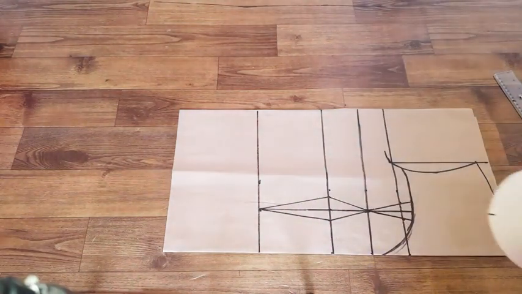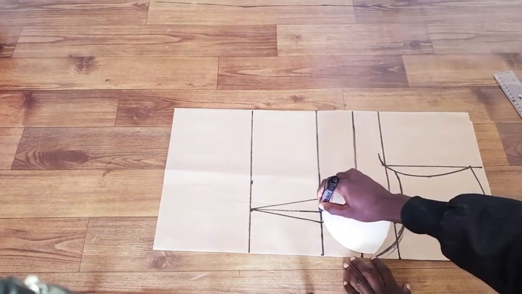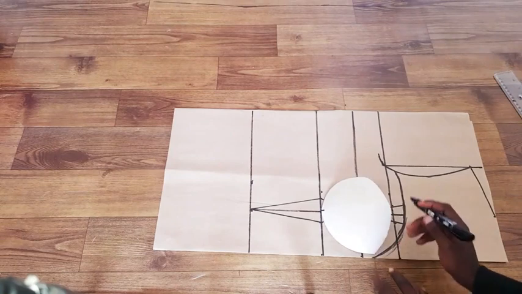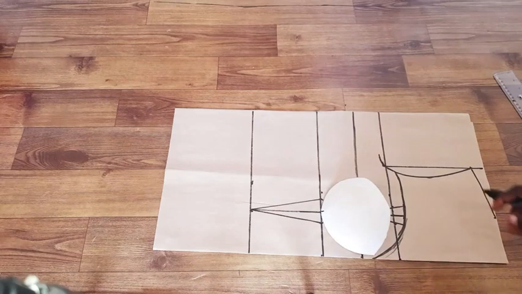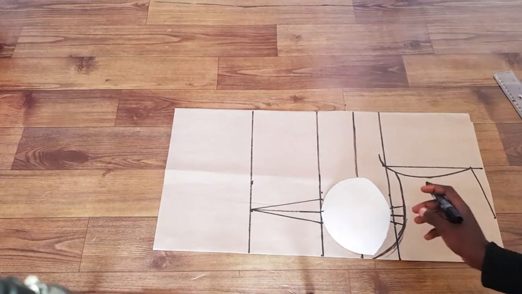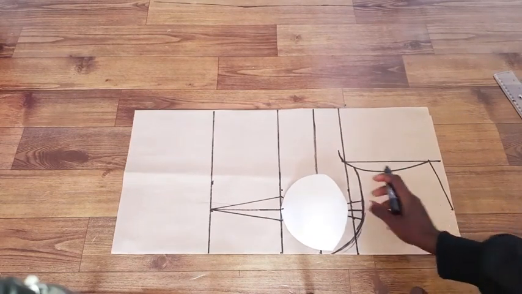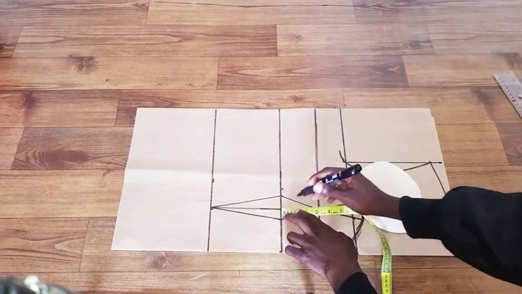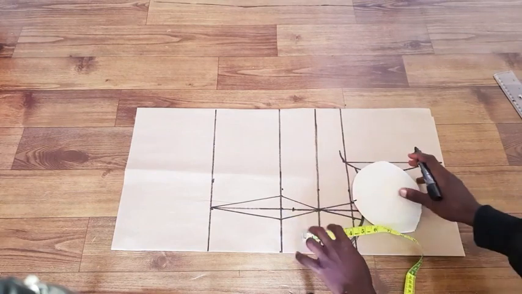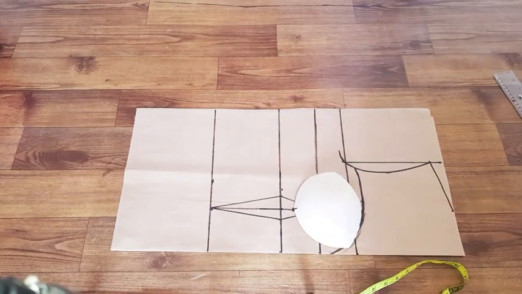After marking the midpoint of the bra cup, I'll mark the shape of the bra cup on the pattern paper. But before doing that, I'll shift the under bust line upward by 1 inch. This is to avoid the bust from sagging or falling. I just want it to shoot up a little, so I'll shift the under bust upward by 1 inch, so this bra cup will be on this new point now, not on the under bust line anymore.